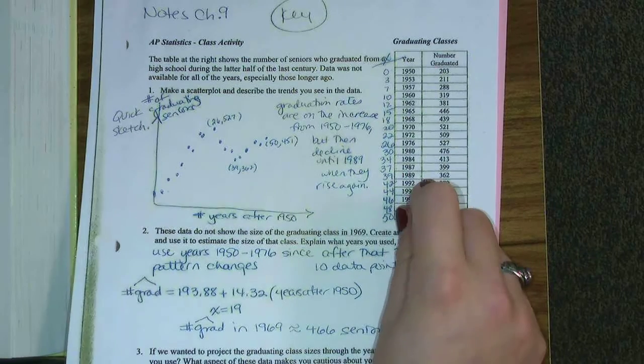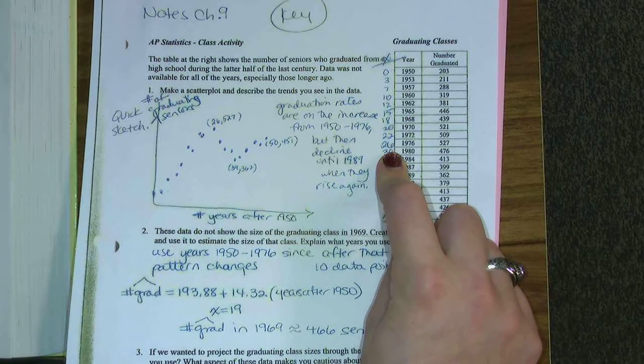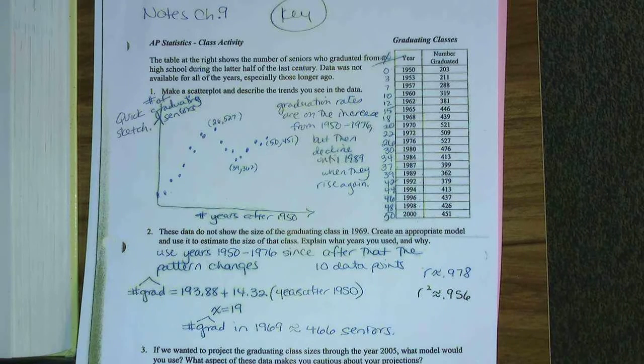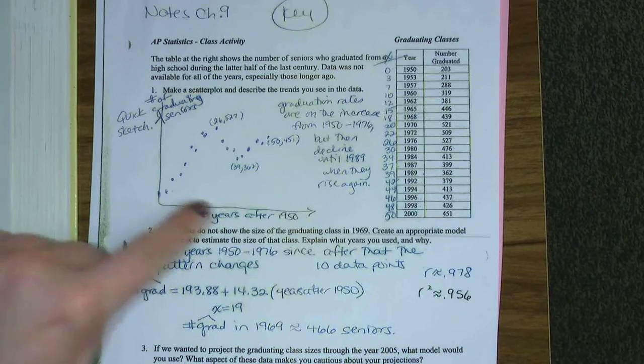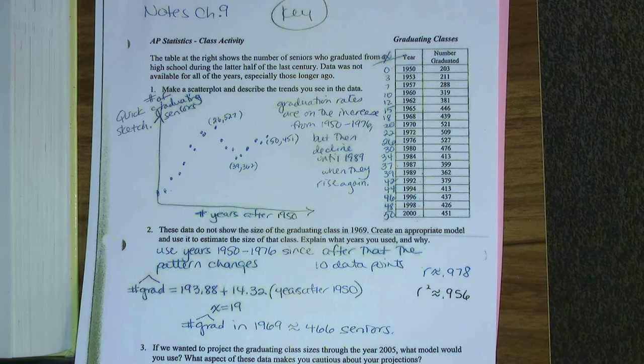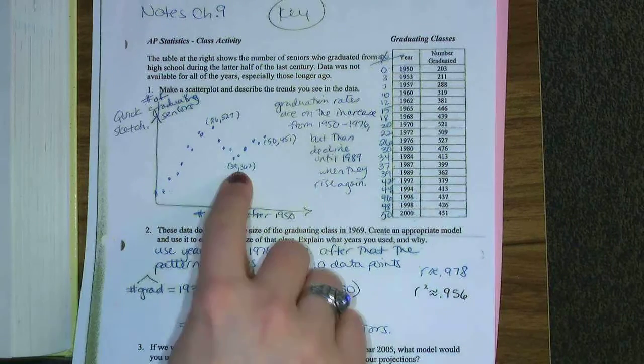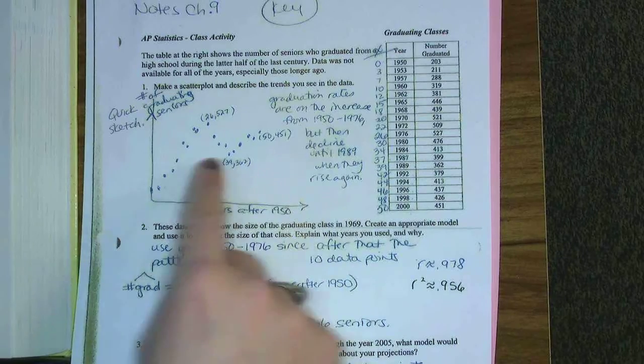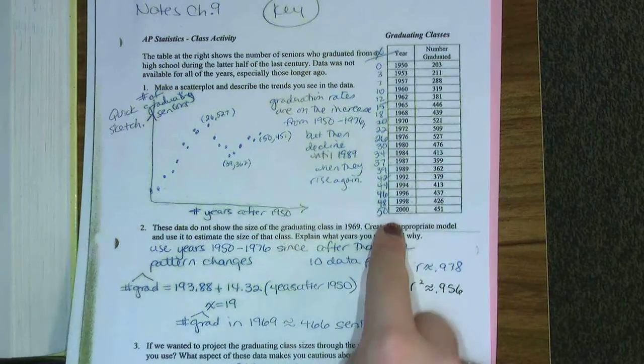I think these are just the increments they're using. I'm not really sure. We'll look as we get down to it, see what they're using them for. Alright, so basically we're looking at the number of graduating seniors over here, the number of years after 1950, and so then drawing the sketch. So basically they did like at 39, that was 1989, that's what those numbers are coming from, so it's basically the X values. This is number of years past.